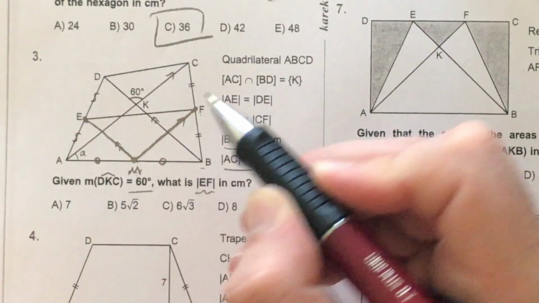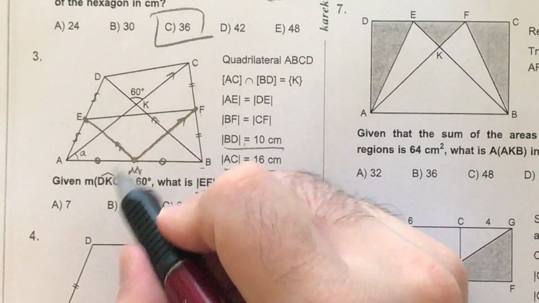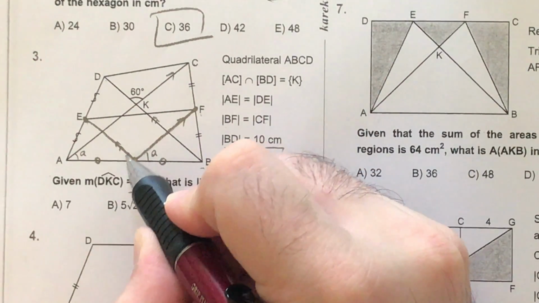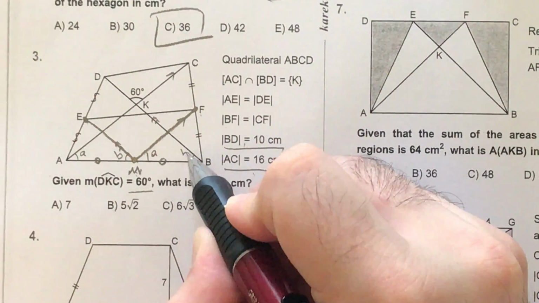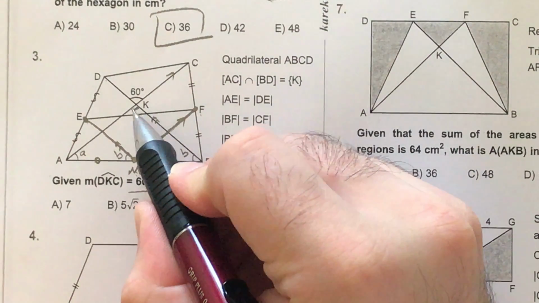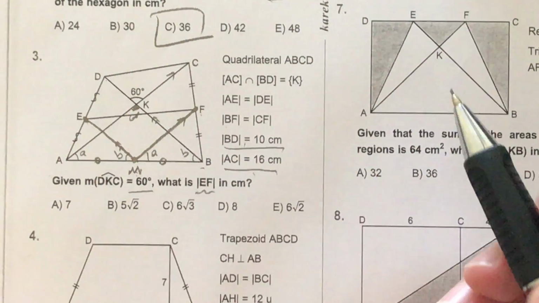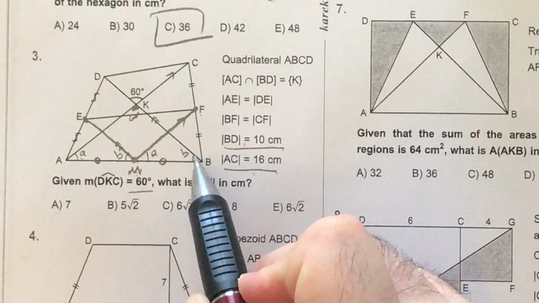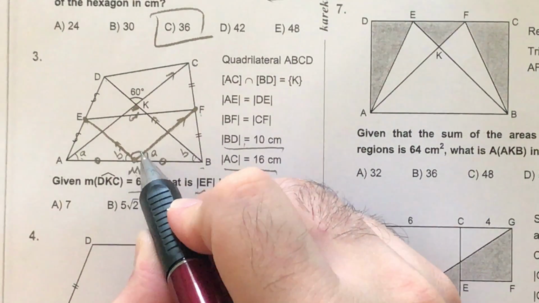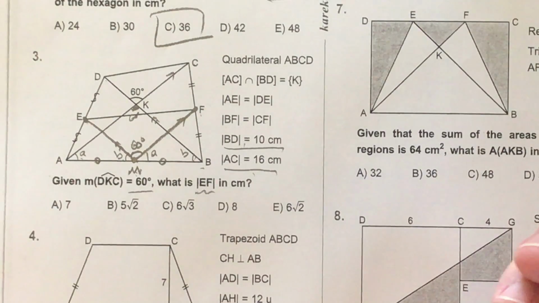If the angle here is A, the angle here must be A. If the angle here is B, the angle must be B here, because of corresponding angles. And here is 60 degrees, so as you see, A plus B is 120 degrees, so it means here is 60 degrees.